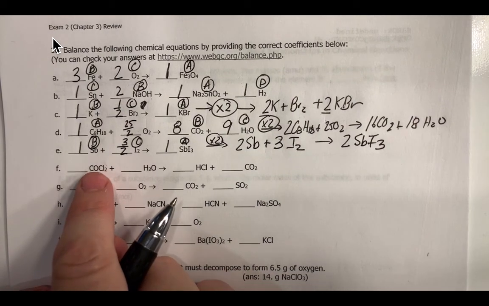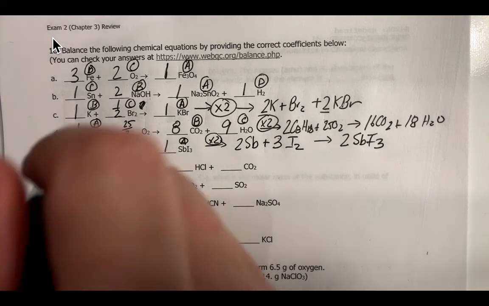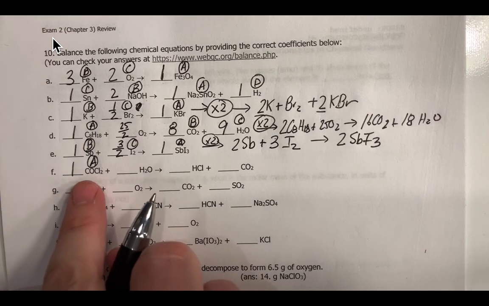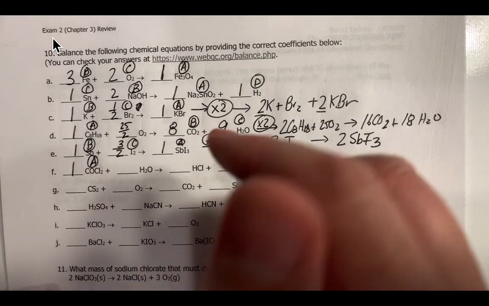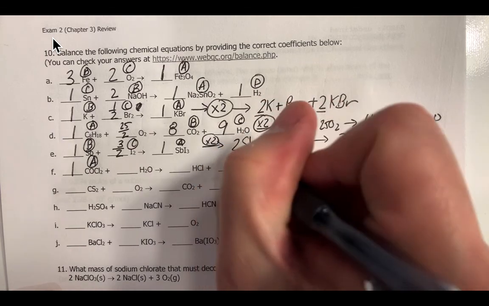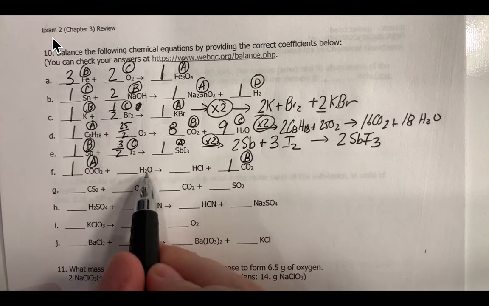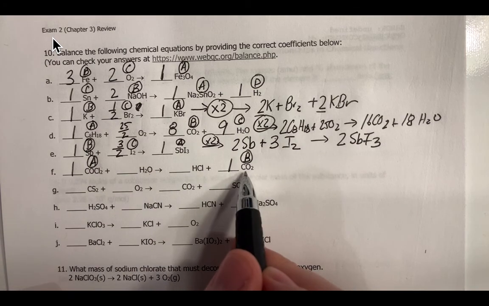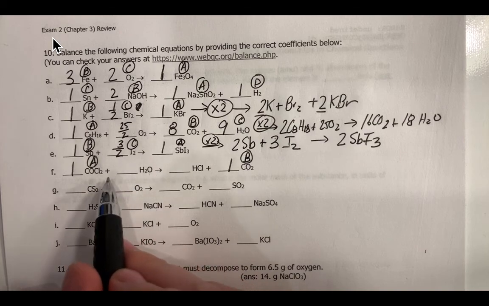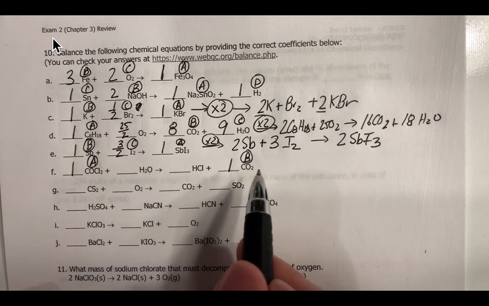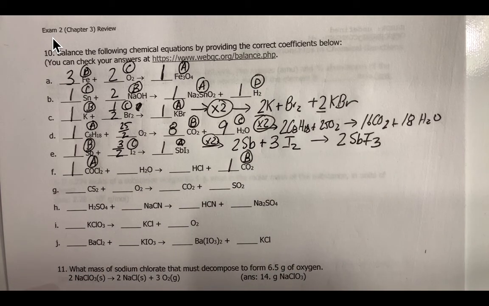Here for F, I think this has 4 atoms, and it has 3 types of atoms, so we'll say this one's the most complex. And I'll put a 1 down there. I'll balance carbon. Carbon only shows up here and here, so I will balance carbon with a 1. Oxygen, and this is something that's usual to do. Oxygen is in 3 places. It often ends up being nicest just to see if an element that's all over the place will just balance out as we balance the other species. So that's what I'm going to do.